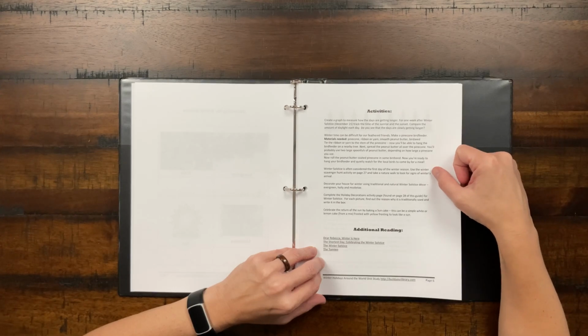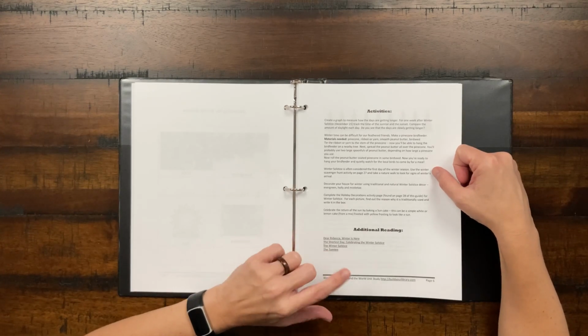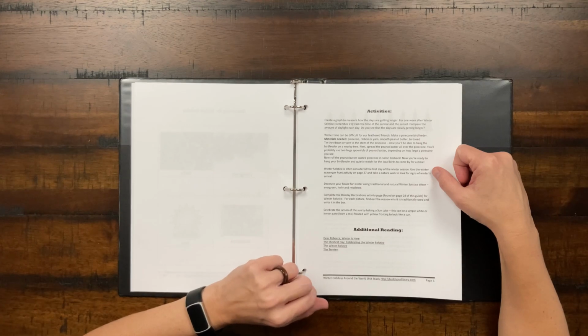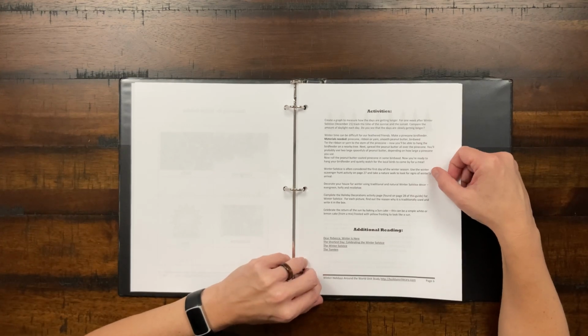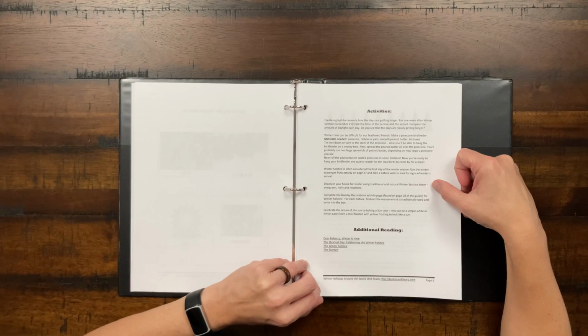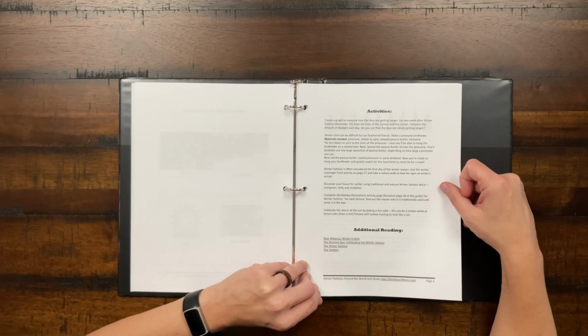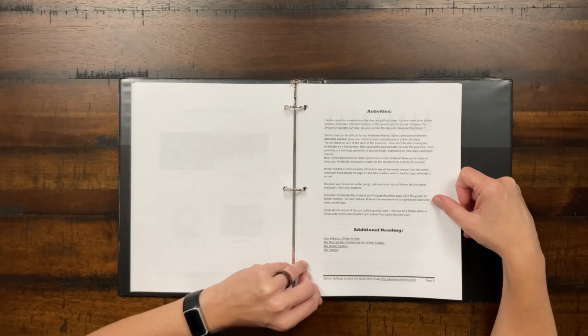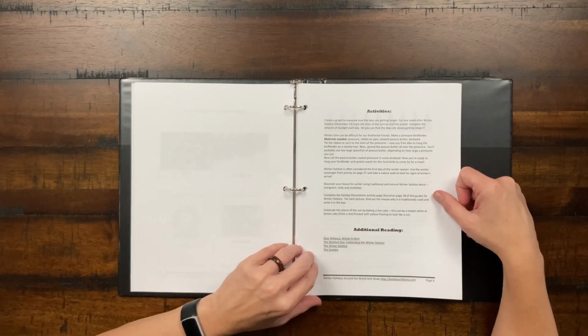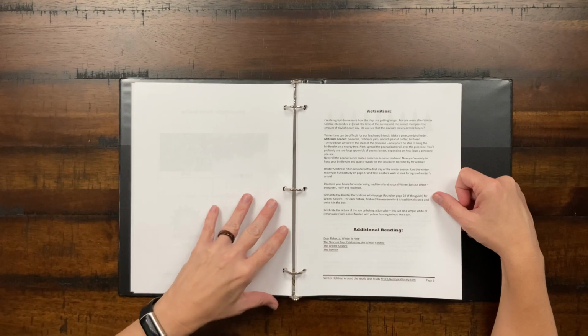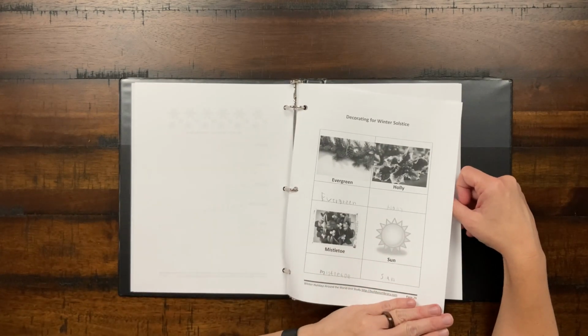There's a winter scavenger hunt activity, which she has at the end of this unit study, which you can pull that page out if you want to. You can decorate your house for winter using traditional and natural decor like evergreen, holly, and mistletoe. There's an activity page. Oh, that's the one we just saw, the holiday decorations activity page, which is basically just identifying what they look like.